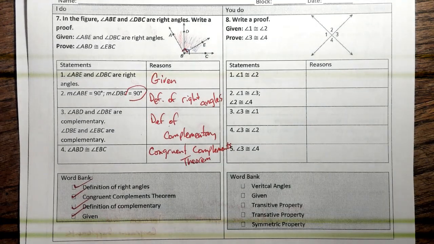Alright, number 8 is a you-do. So please pause here. Try to work this proof yourself. I'm going to wait 3 seconds and then continue. So unpause once you're done. Let's see how you did.